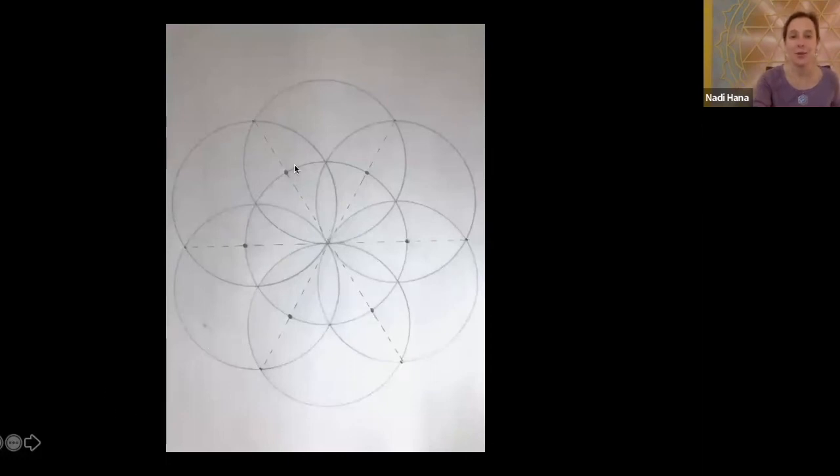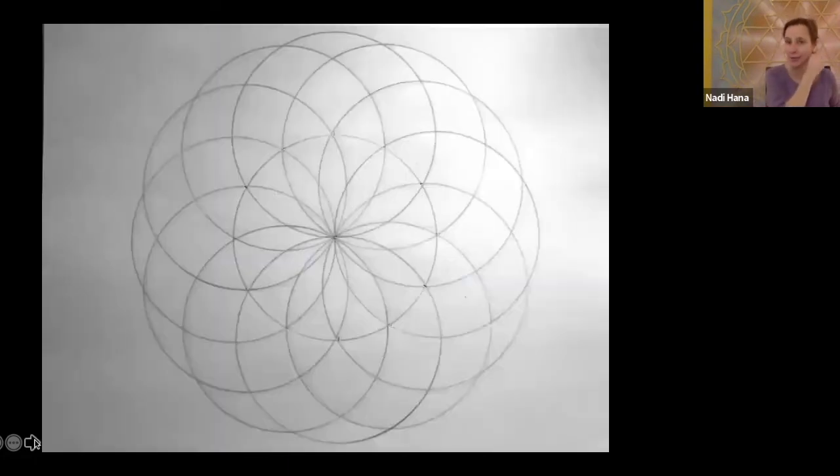And then you're going to use these 6 points as your compass points. So you build with 1, and then you'll start to see how the circle that you draw intersects with that compass point that you just drew. And you will end up with this shape.